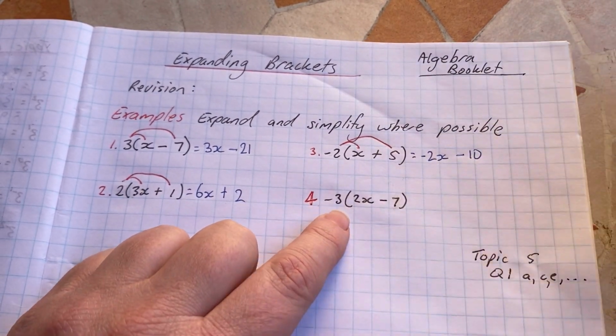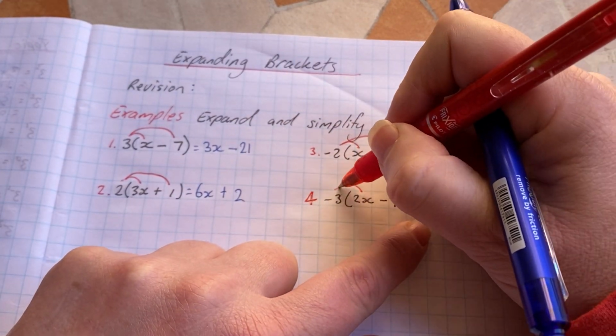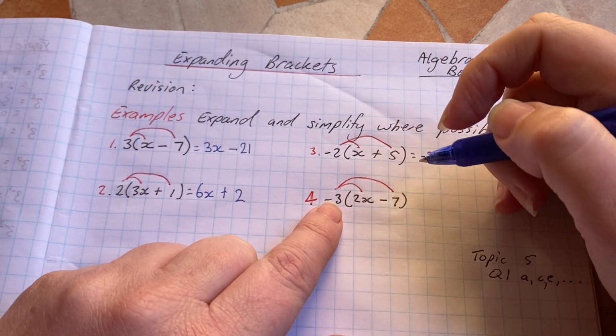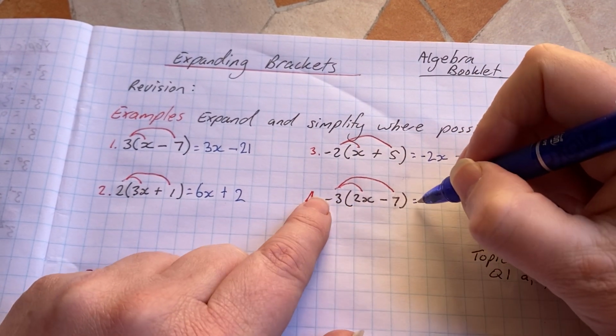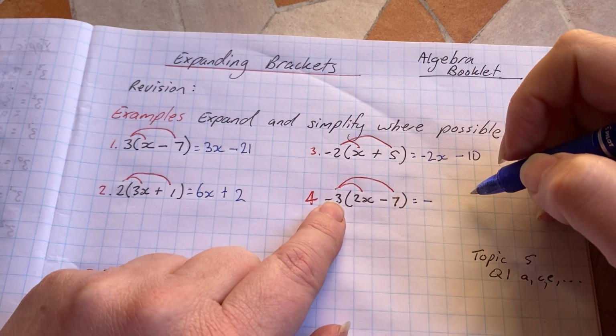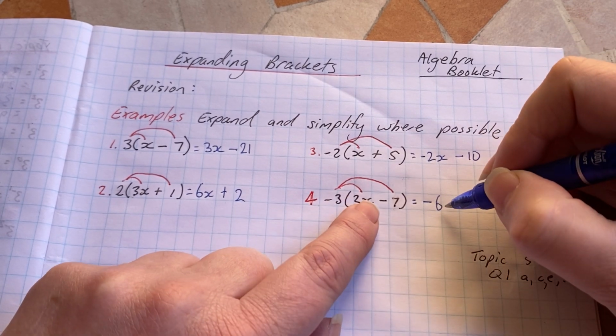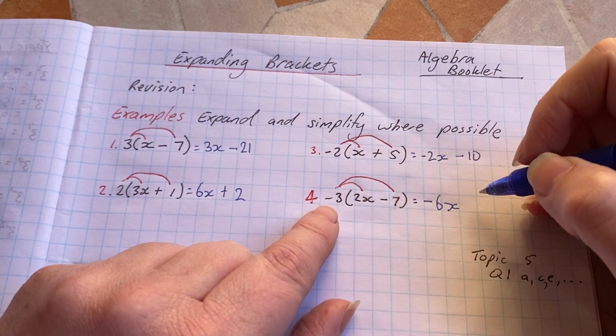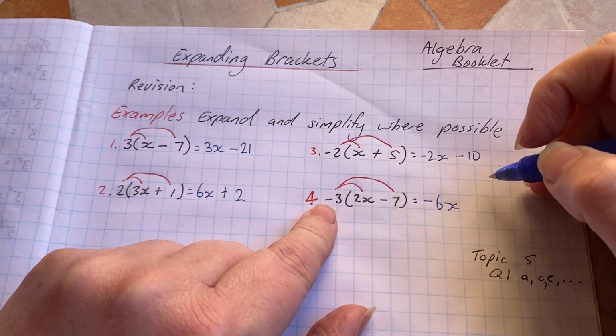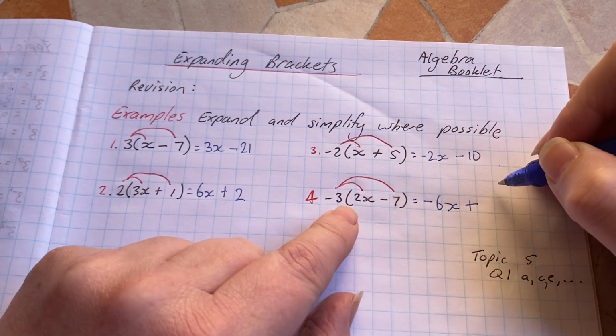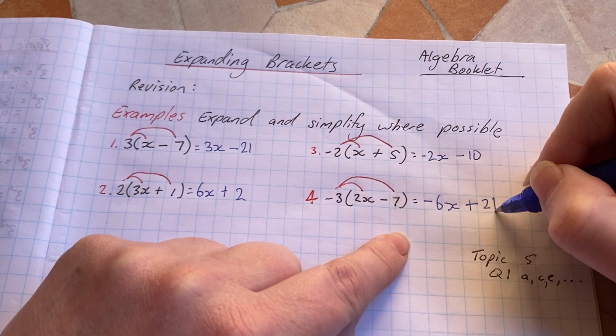And this one, draw on the little rainbows. Negative 3 times 2x, so it's a negative times a positive, so it's negative. 3 times 2 is 6, and there's an x. And then negative 3 times negative 7, so a negative times a negative is plus. 3 times 7 is 21.